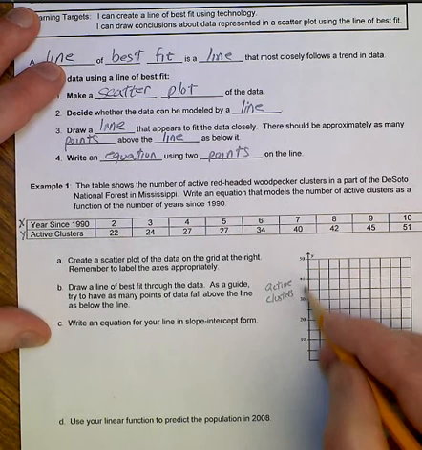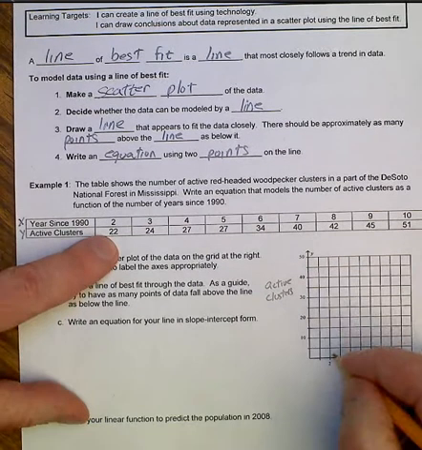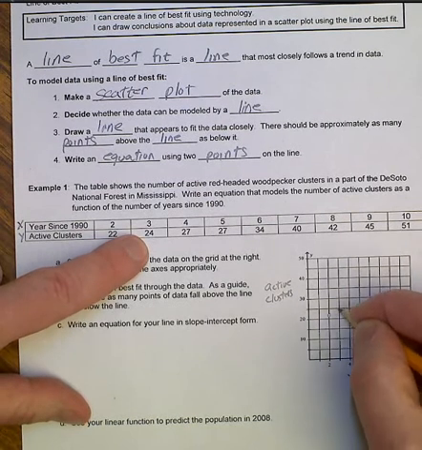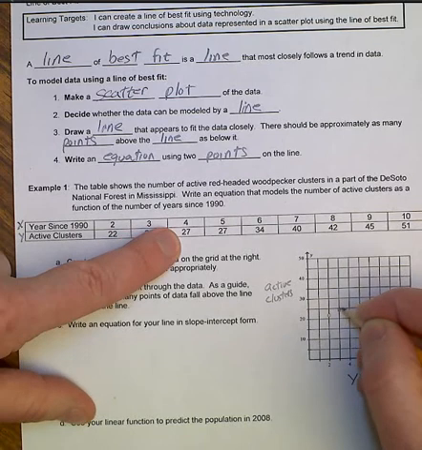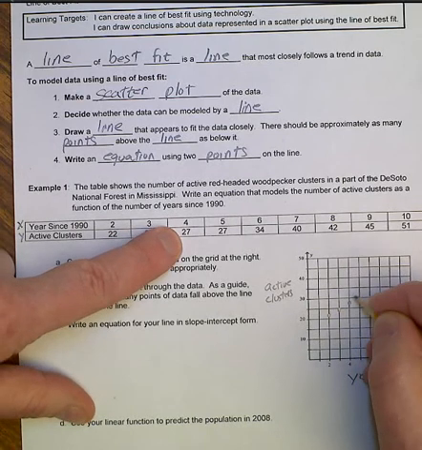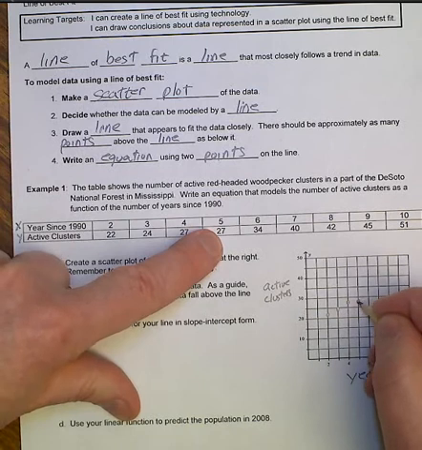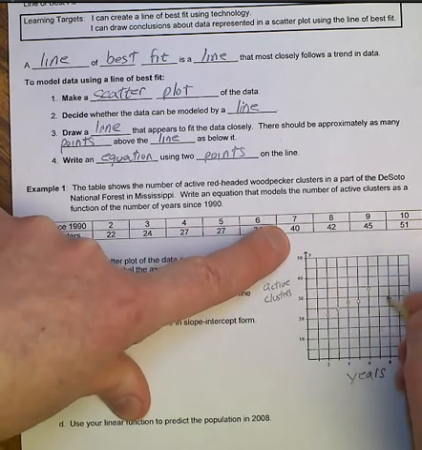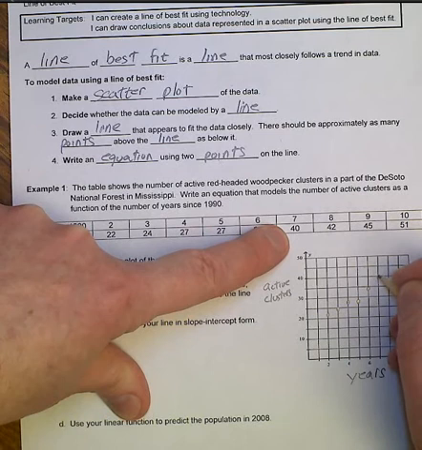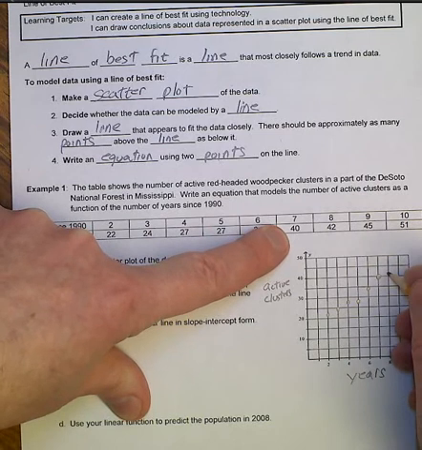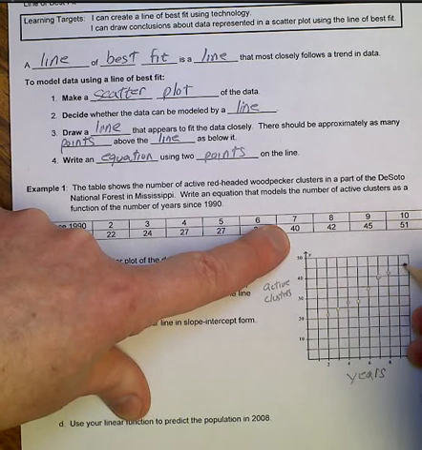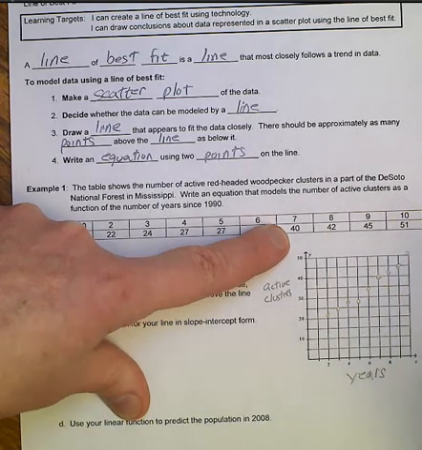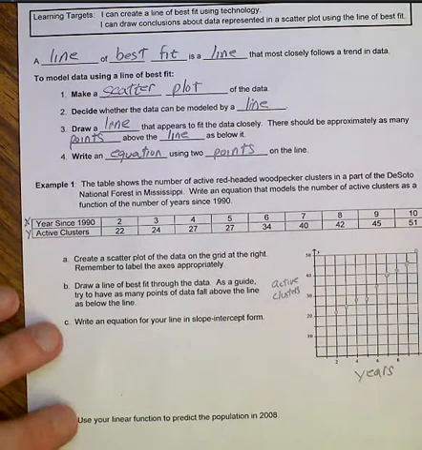Okay, they already got numbers on there, so now we got to plot this. 2, 22, approximately right there. 3, 24, right about there. 4, 27, 5, 27, 6, 34, 7, 40, 8, 42, 9, 45, and 10 is going to be 51, so just above there. Okay, hopefully you guys can see those points.